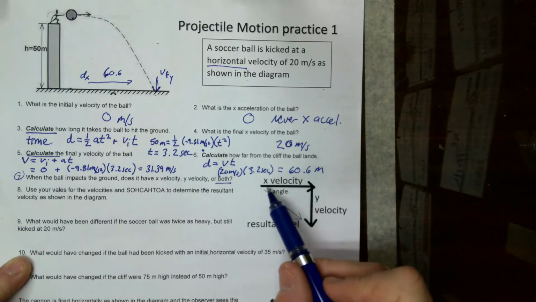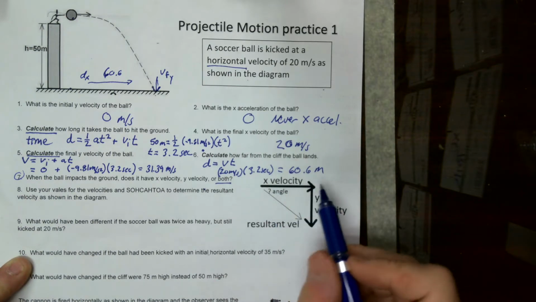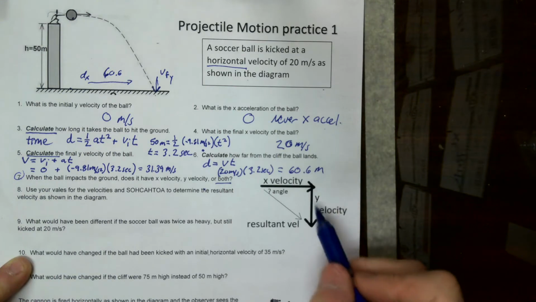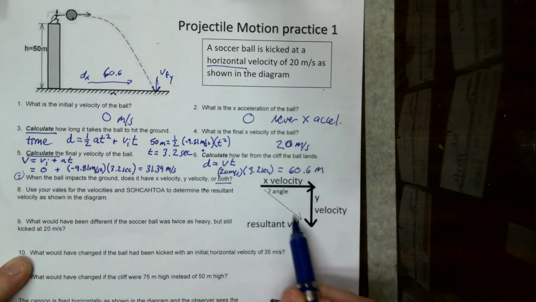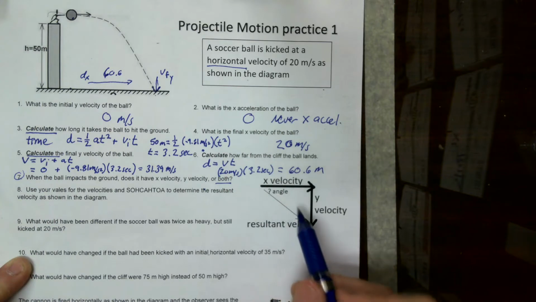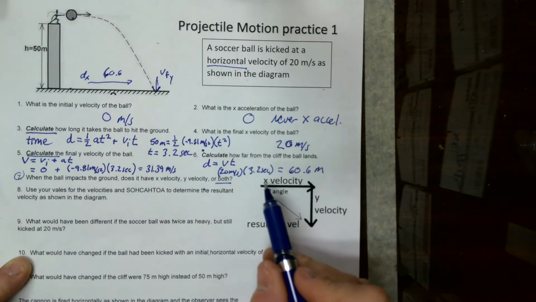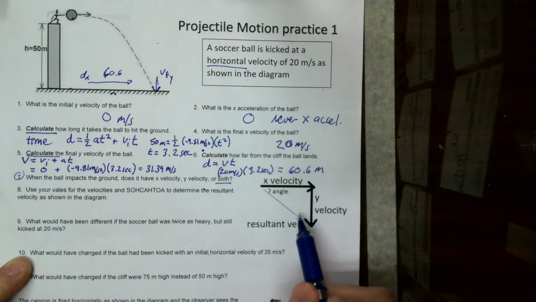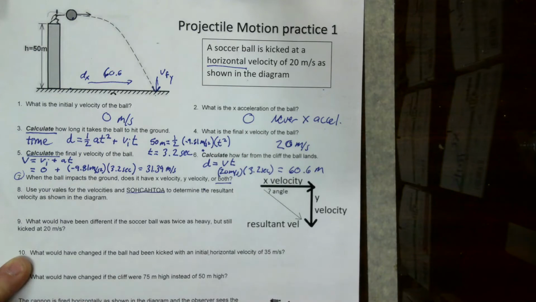And we find a resultant like this. Think about it as a triangle. My x velocity, we know, is going this way. My y velocity is going up and down. Well, when we take two vectors and we add them together, we get what's called the resultant. And that's the velocity of the ball as it's moving along its path. Because it's not just moving in x, it's not just moving in y, it's moving in both now at the same time. And for that, we use our trig to determine the resultant velocity.